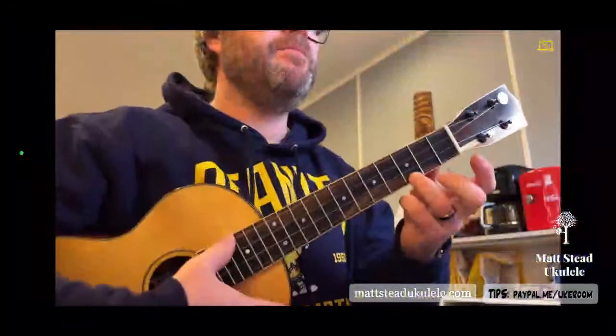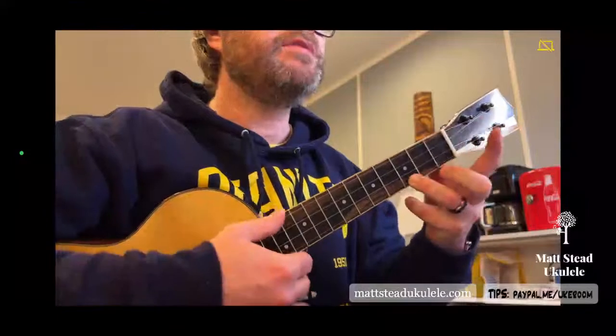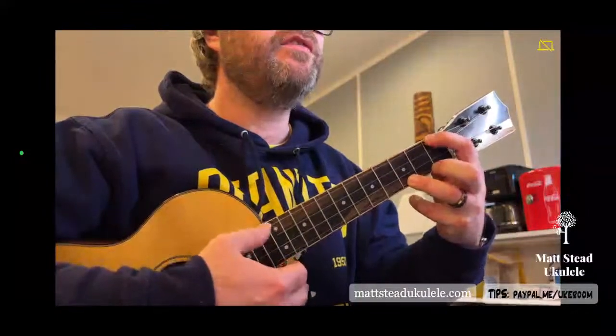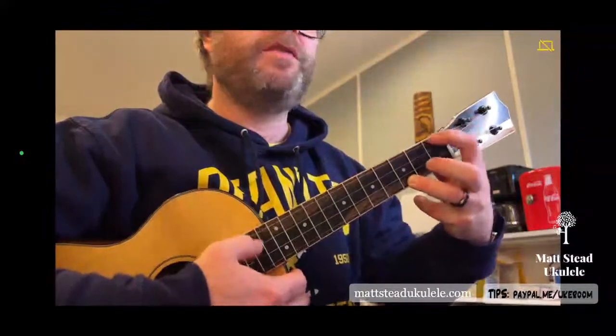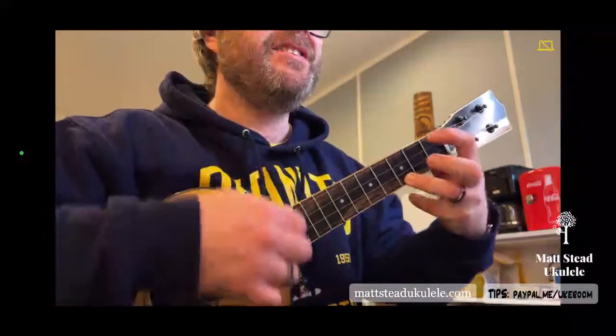Here's a C major chord. Here's a G sharp up here, because we've got the G string. This is the second fret, first fret along, which is a G sharp. So C, C augmented.